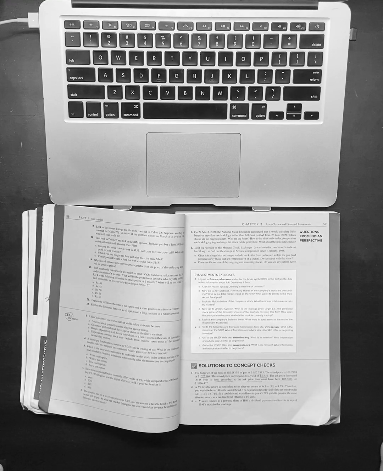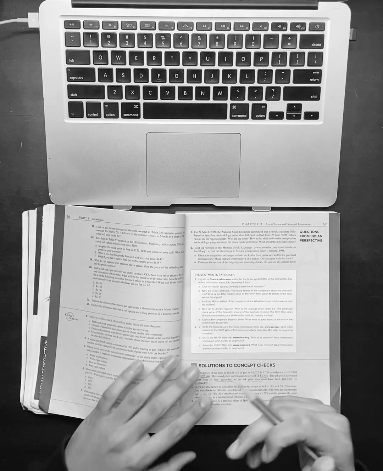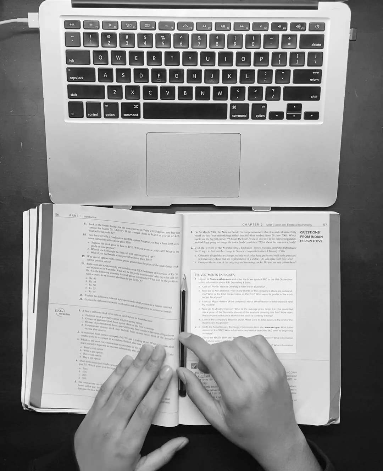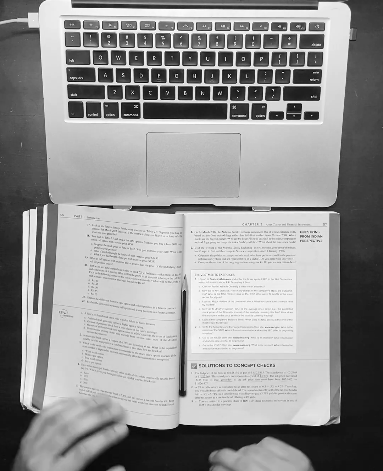Yeah, day 17 of the series. I haven't done a part in a few days, but we're just continuing on the second chapter's questions. So, let's begin with question number 17.